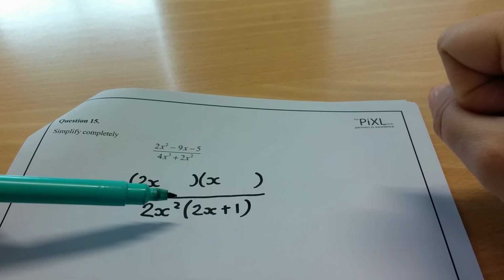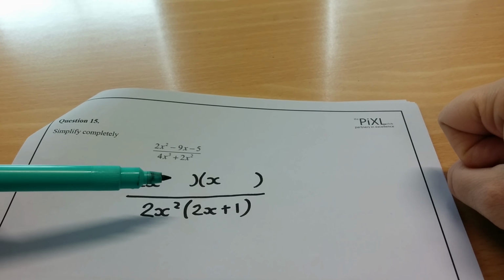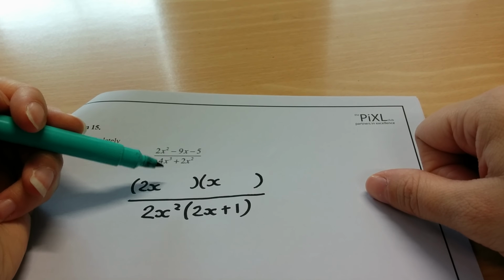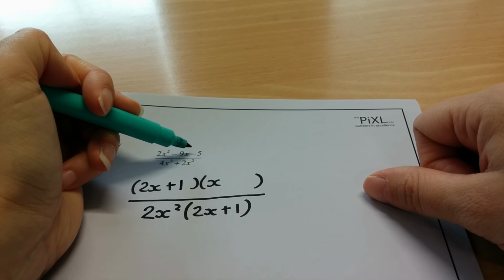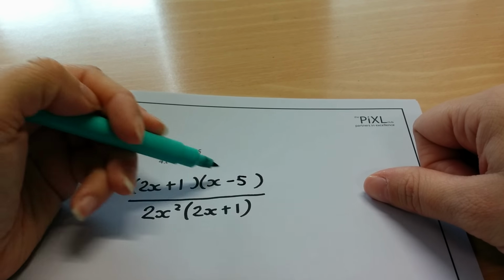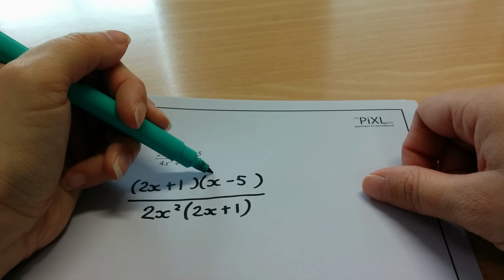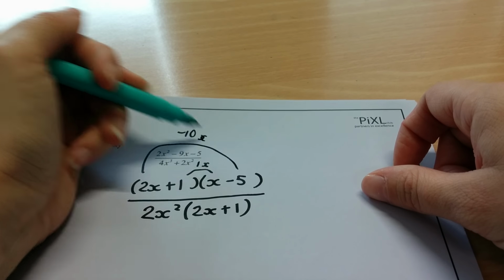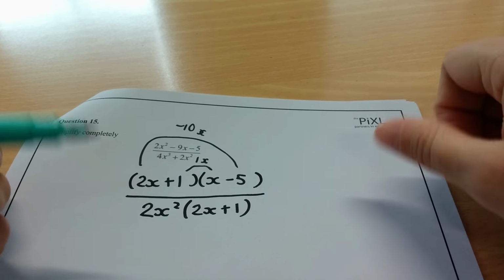Now, that's quite a big clue. For this to simplify, the factors are going to have to cancel, which means this is probably going to be 2x plus 1. So that's what I'm going to try. 2x plus 1. So that would have to be minus 5 to make the numbers multiply to make minus 5. Let me just check that that works. Well, that would make 1x, and that would make minus 10x. And yeah, that does add up to make minus 9x, so that's right.